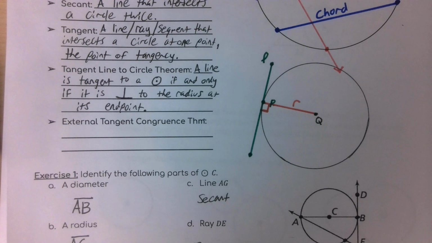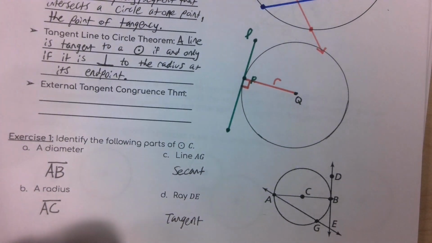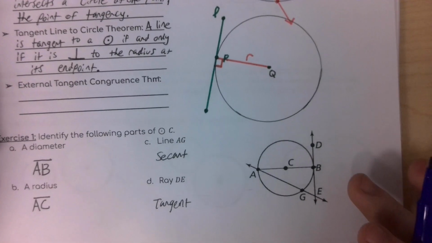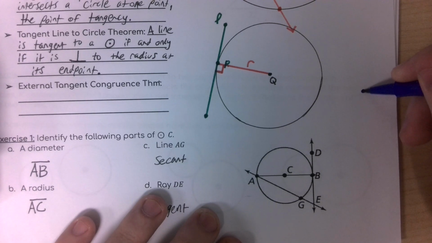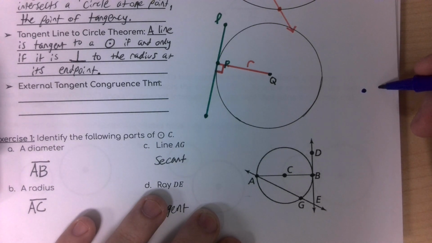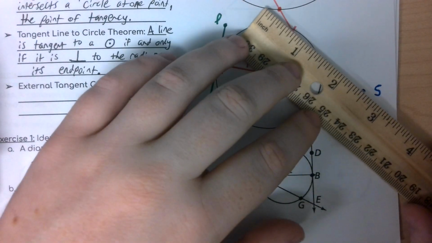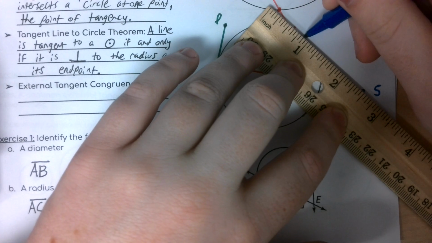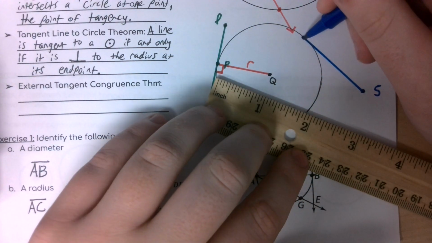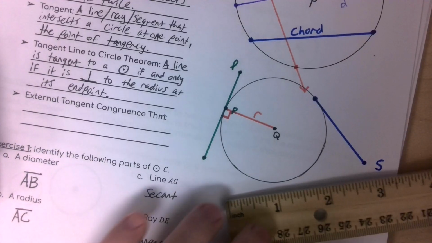The last theorem that we are going to be discussing is a bit trickier to draw, so I've really got to be precise here. But I'm going to draw it like so. The external tangent congruence theorem works by having an external point, a point that's not actually inside of the circle. Let's call this point S. I'm going to make two more tangents, both of which will connect up to S. So we see here that if I draw this out, there we go. That is a tangent segment that connects to an external point S.